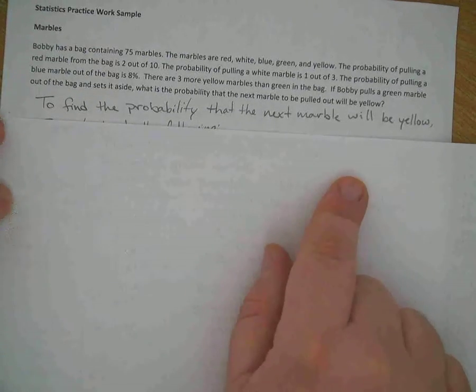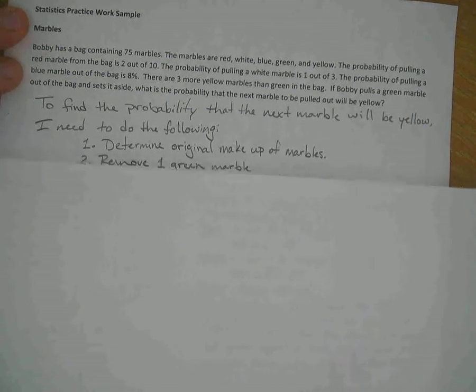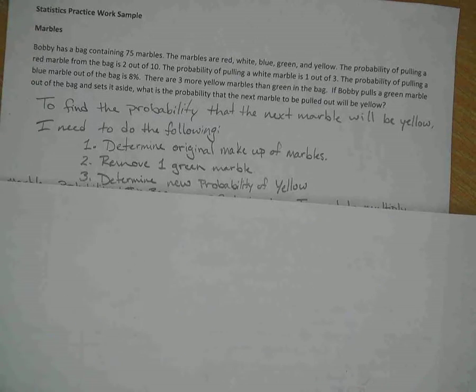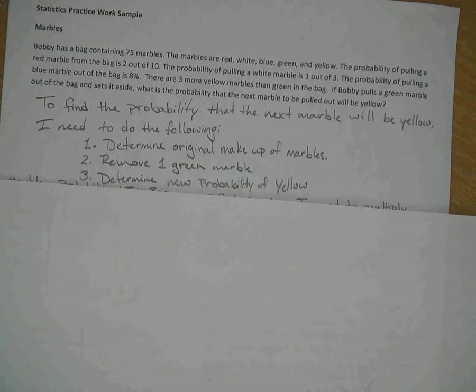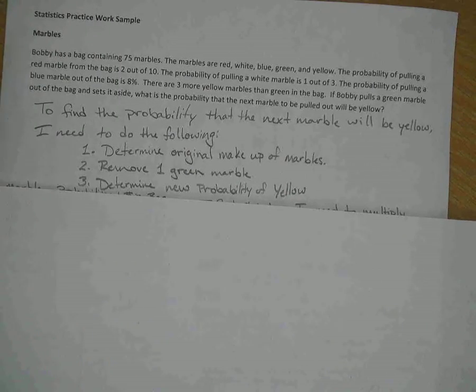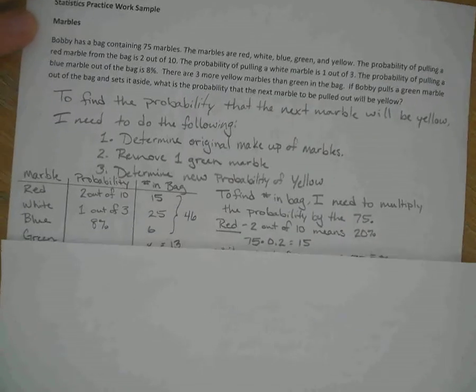To find the probability that the next marble will be yellow, I need to do the following: determine the original makeup of the marbles, remove one green, and then determine the probability of a yellow. That's what I just said was our strategy, but it's never bad to formalize your strategy in a work sample. It's sort of like you're telling them what you're going to tell them, and then you tell them, and then you tell them what you told them. I know, confusing, right? Teacher talk, I'll tell you what.